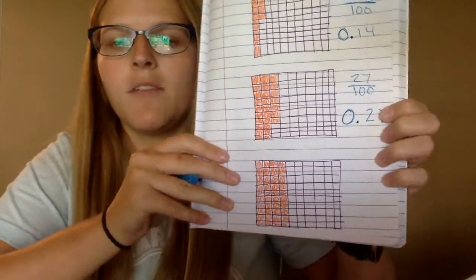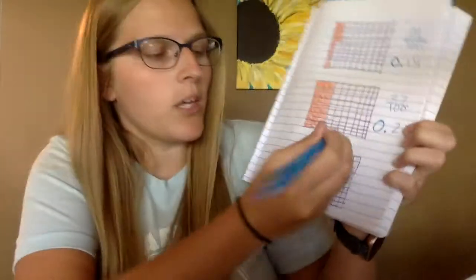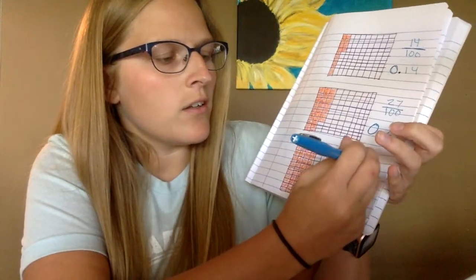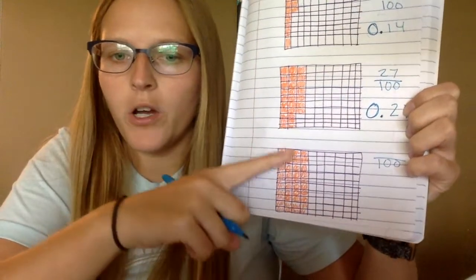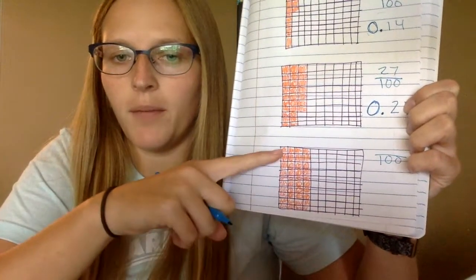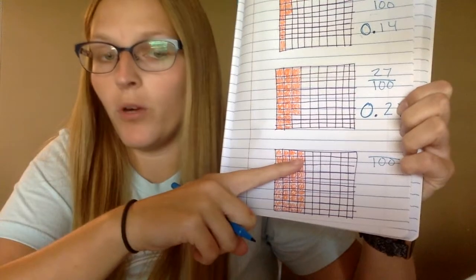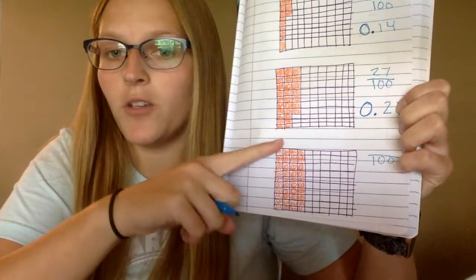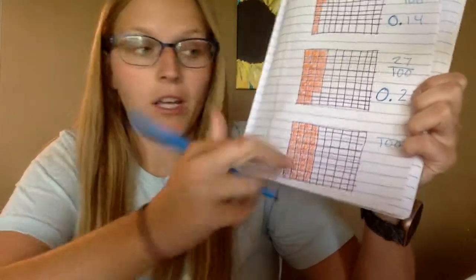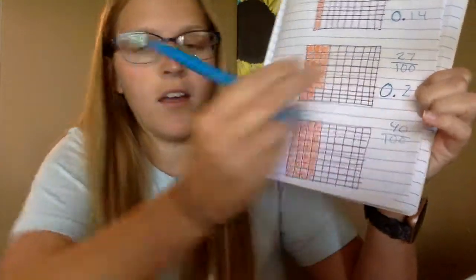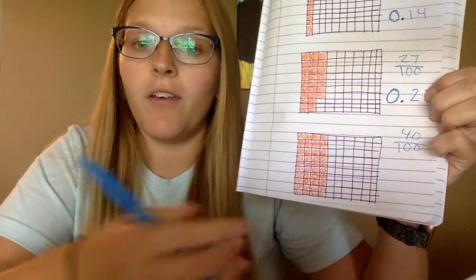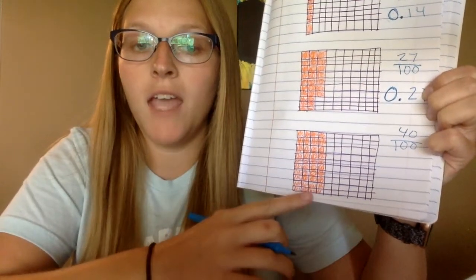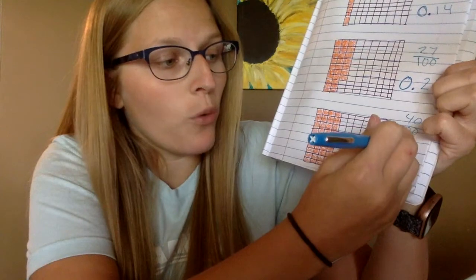This one looks a little bit different. Again, working with the hundredths. And now I've just got all rows, all columns filled out. And let me see, 1, 2, 3, 4 columns. I know there's 10 in each, so that would mean 40. 40 hundredths are colored. Or if I remember that these are tenths, I can say that there's 4 tenths.